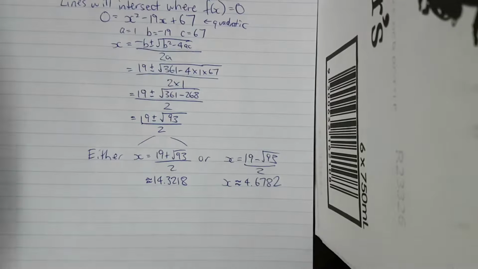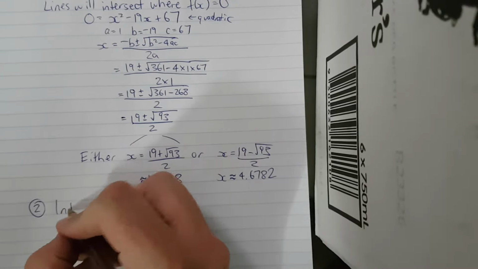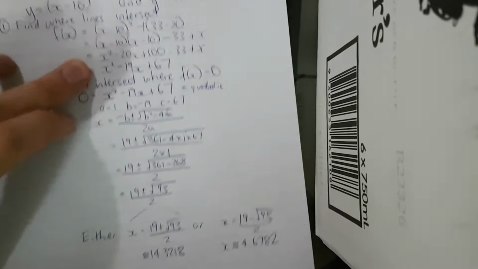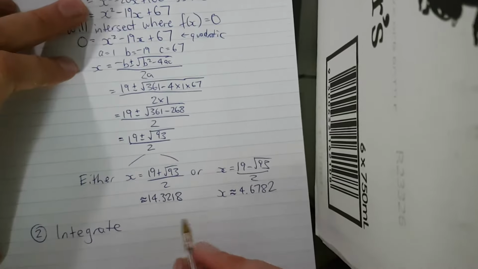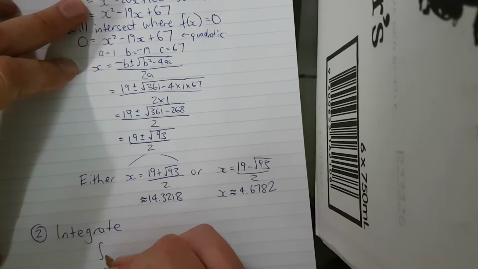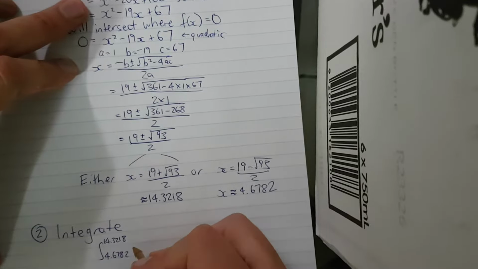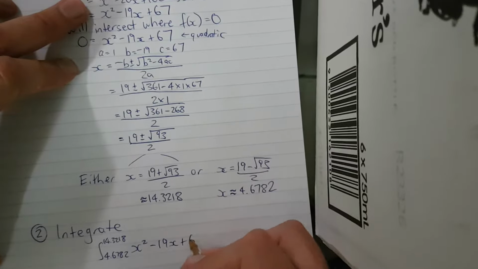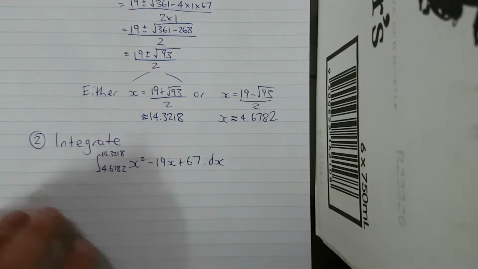We needed that, of course, so we know the range to integrate. So now we can integrate. Our combined function was back up here. We can integrate that function in the range that we have determined. So we're integrating between 4.6782 and 14.3218 of the function x squared take 19x plus 67 dx.